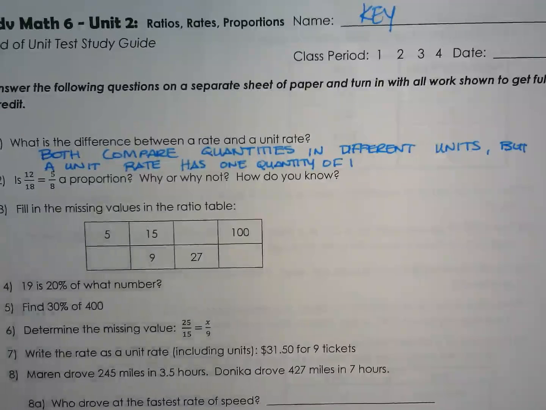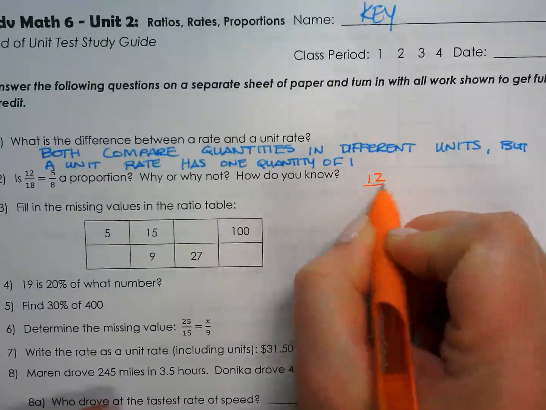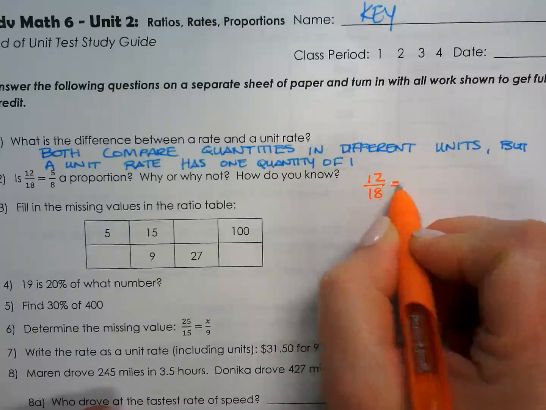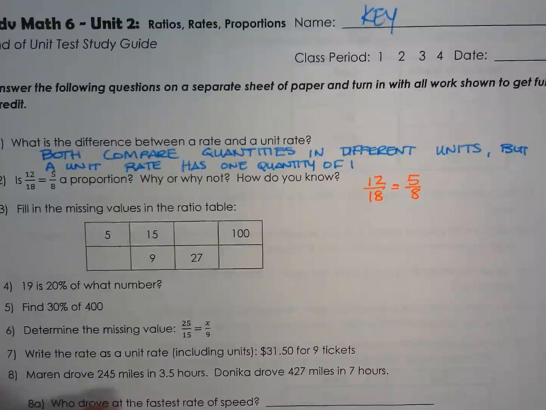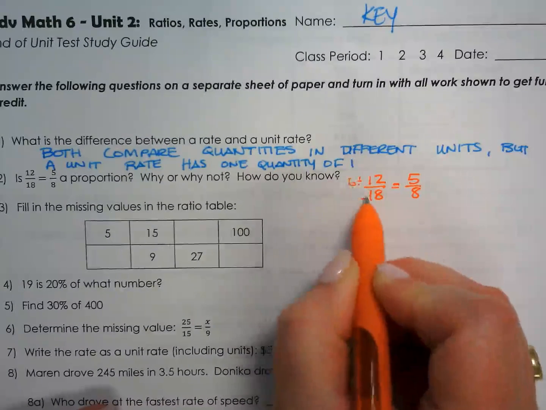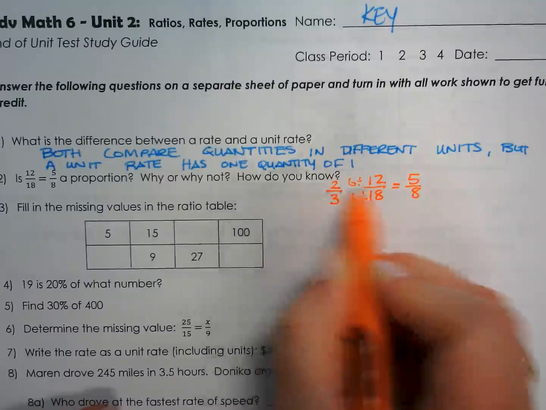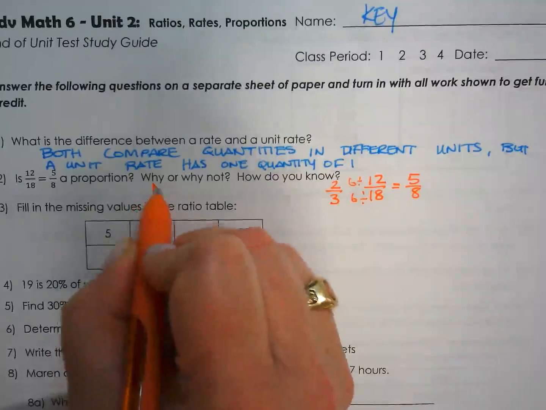Okay? Question number 2 asks us, is 12/18 equal to 5/8, is this a proportion? There's a couple ways we can solve it. First, we can try to simplify to see if we can get to the same fraction. So if I divide here by 6, I'm actually going to get 2/3. And 2/3 and 5/8, which is already simplified, are not equivalent. So the answer is no.